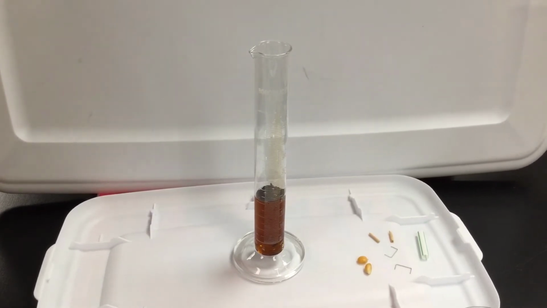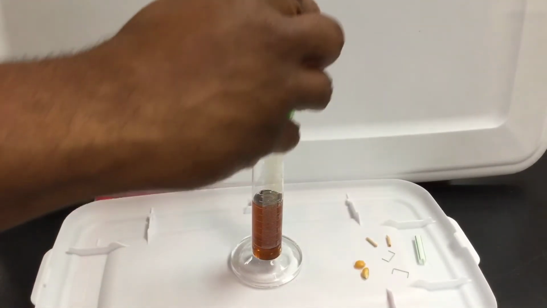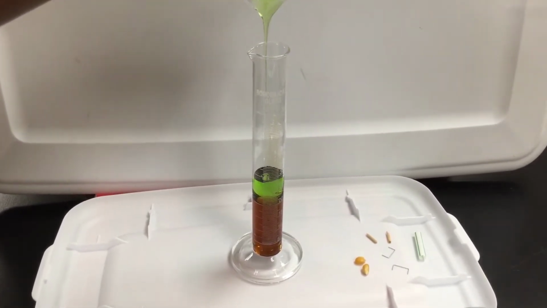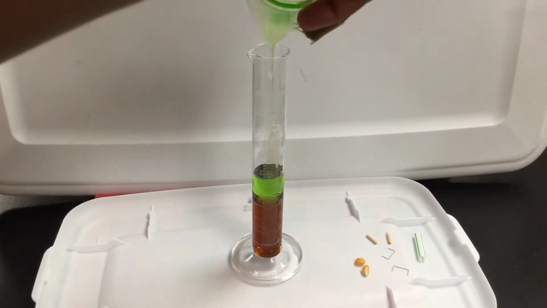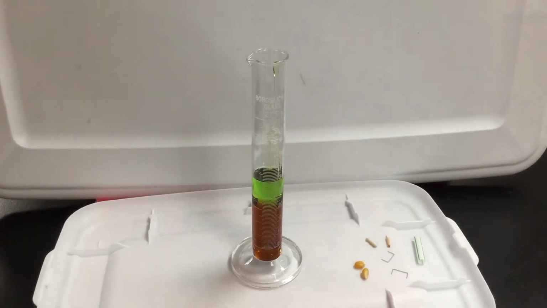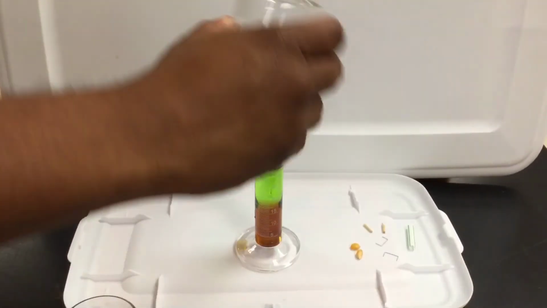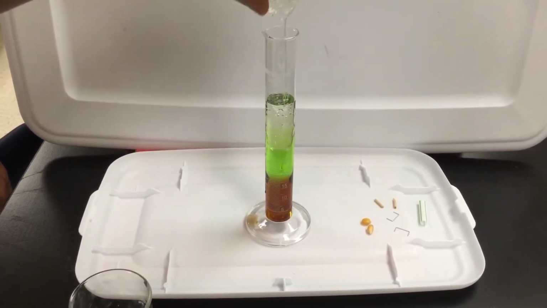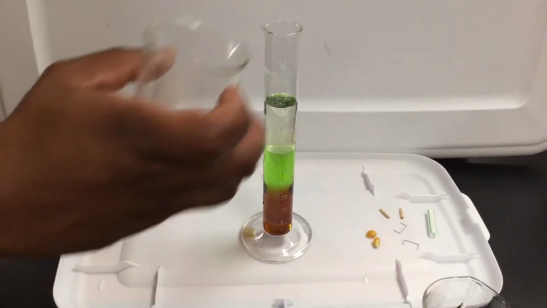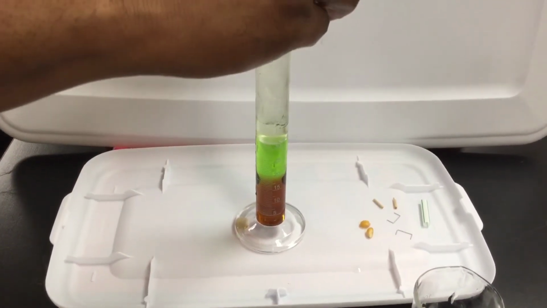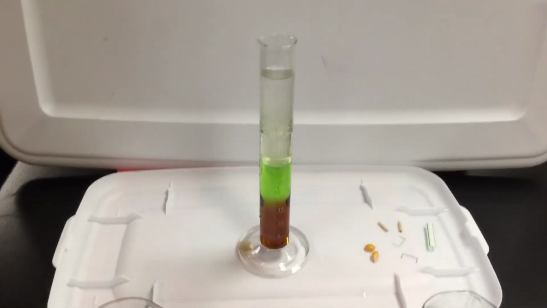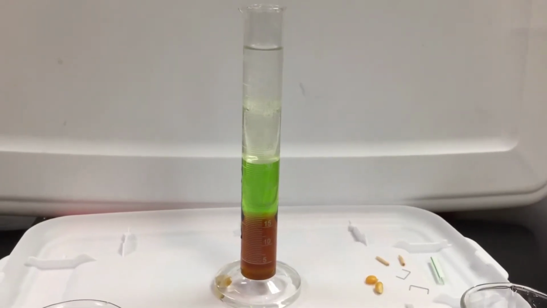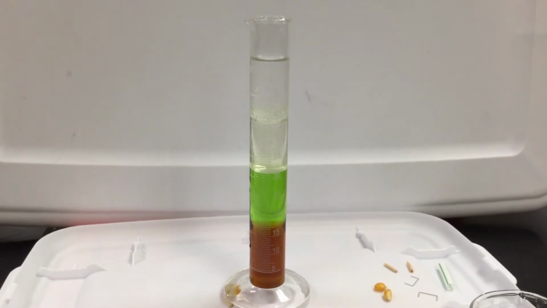So now I'm going to pour my soap, also 20 milliliters. The third liquid I will pour is 20 milliliters of vegetable oil. Are they separating in the layers you thought they would? And lastly, 20 milliliters of alcohol. So now I have my 4 liquids in the container. Take a moment to make observations. After you make your observations, list the liquids from least dense to most dense.